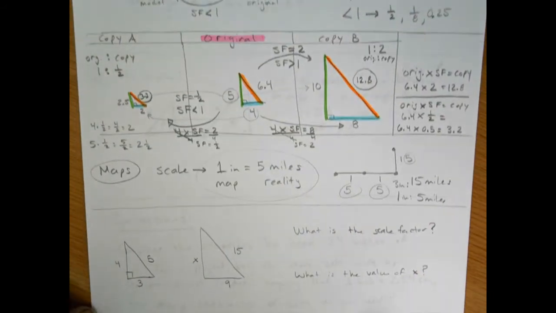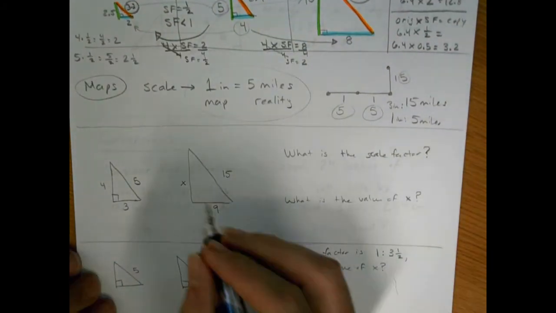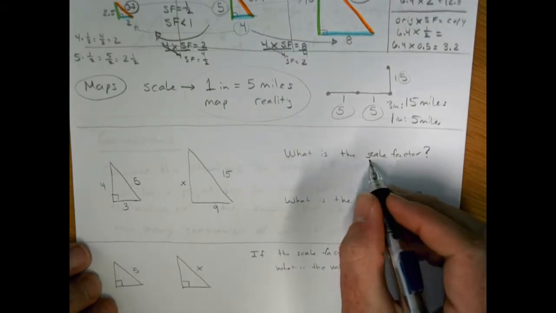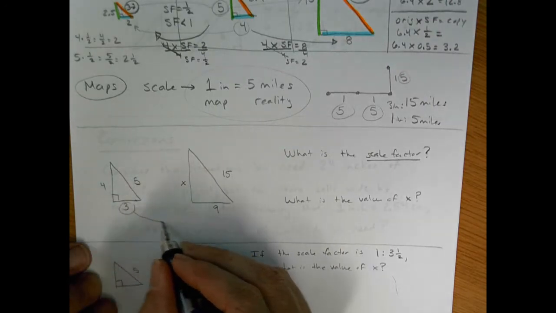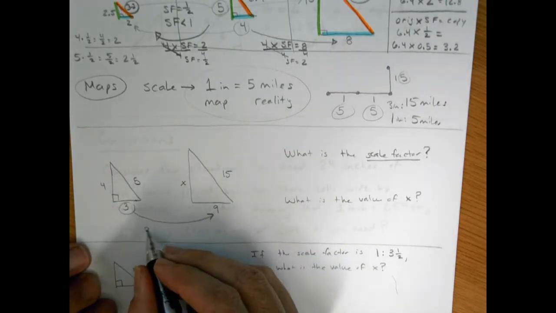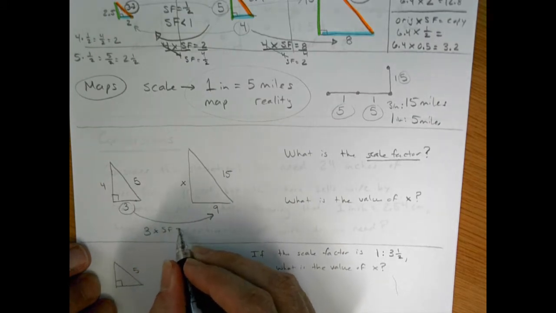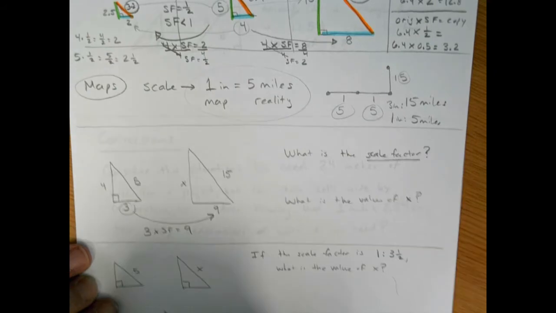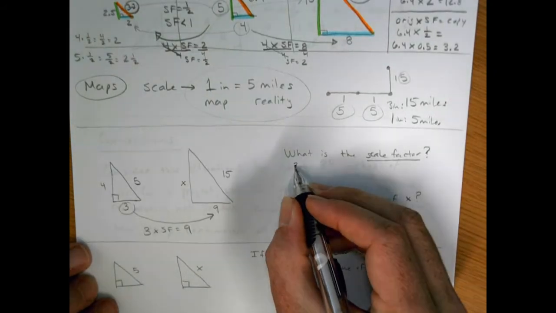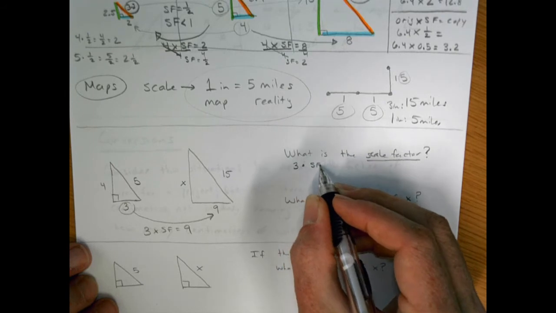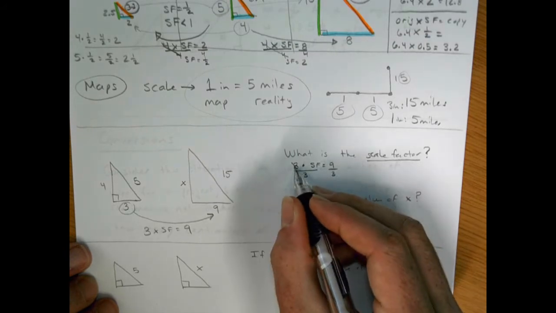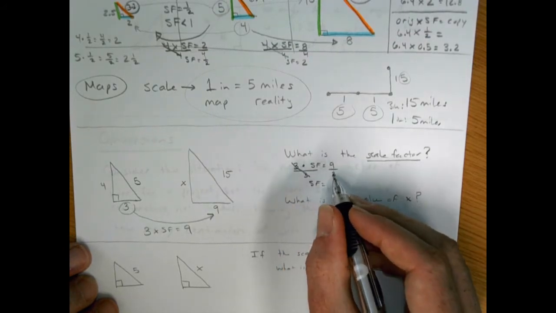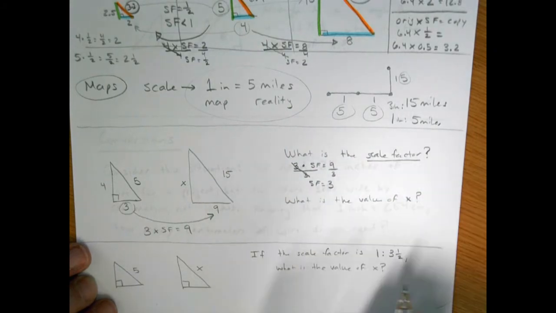Let's take a look at some other ones just to get some practice before we move on. Let's look at this first triangle. First of all, what is the scale factor here? Meaning, if I'm going from here to here, what scale factor am I multiplying 3 by to get to 9? Sometimes it's pretty clear. Let's write 3 times scale factor equals 9. I'm going to divide both sides by 3. My scale factor equals 9 divided by 3, which is 3. So my scale factor is 3.